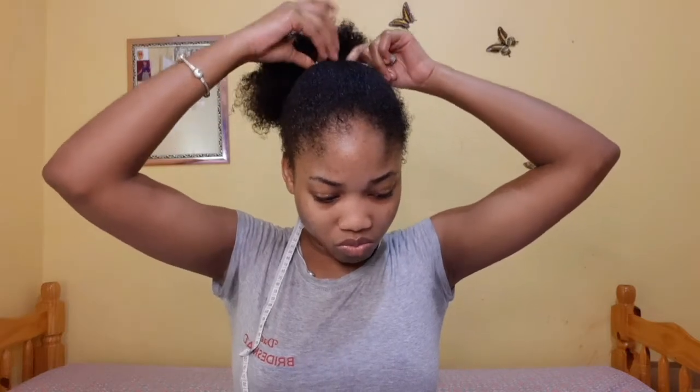So what I'm trying to do is make sure that the measuring tape is not on the scrunchie that I have on, but on my actual hair. I want it to be as accurate as possible for you guys. So this is what you would have to do if you want to figure out, as accurately as possible, what density you are. This is one of the ways you can do it.